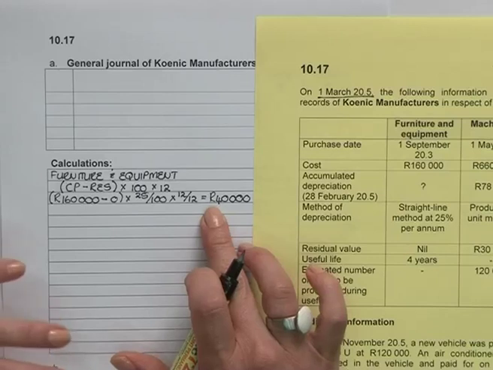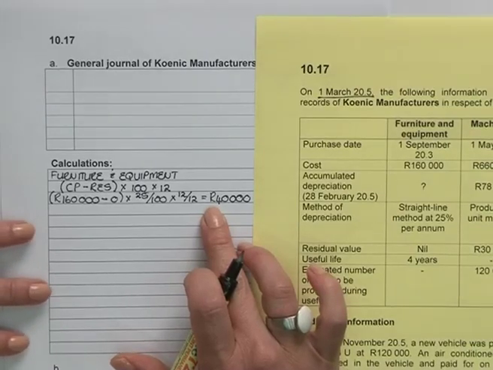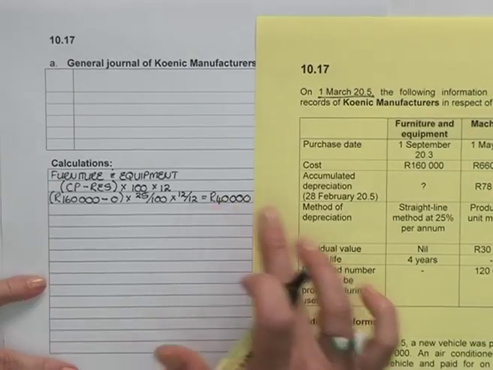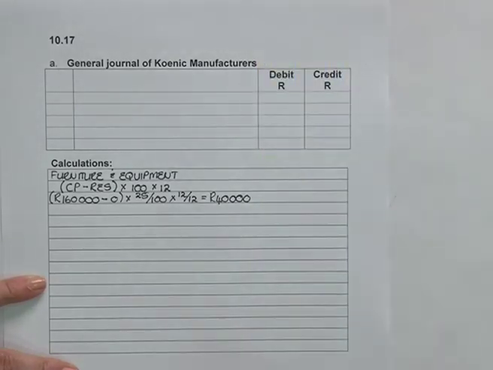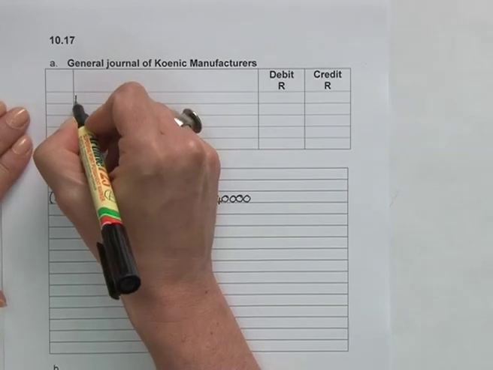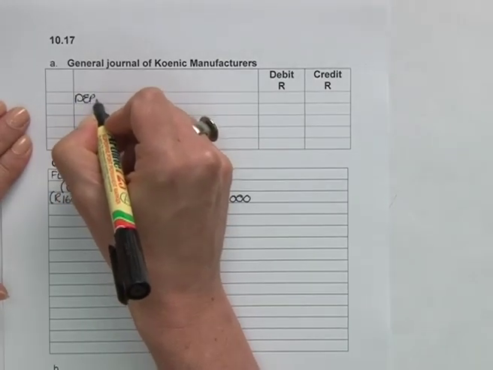Now the required part didn't ask us for calculations, they asked for the general journal entry. So let's convert this calculation into marks quickly. The debit for depreciation is in the expense account.